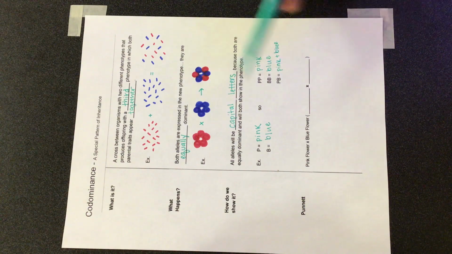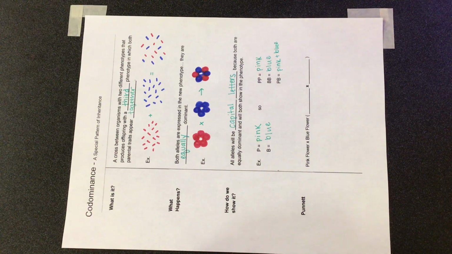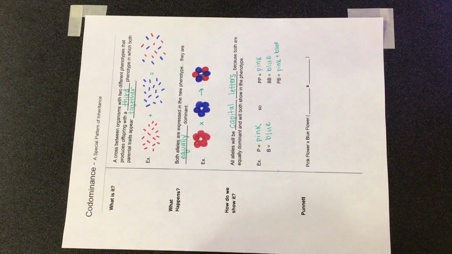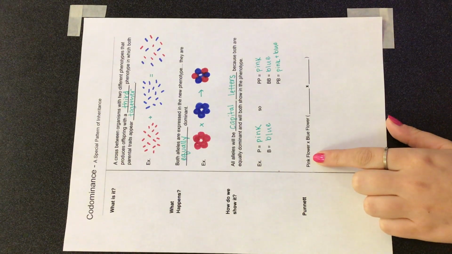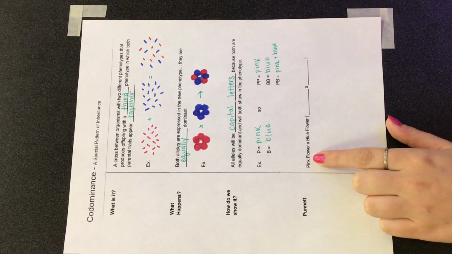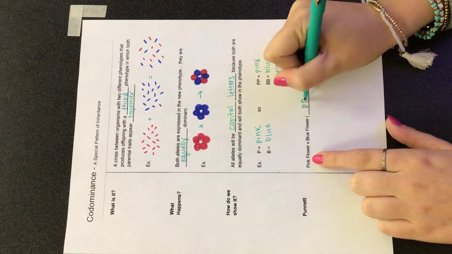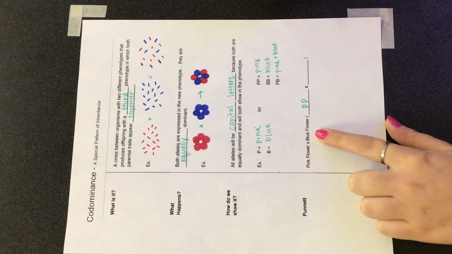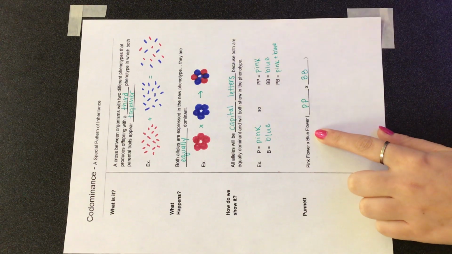So when we interpret the phenotype for codominant traits, we automatically know the genotype if we know that it is codominant. For example, here they've given me that my parents are a pink flower and a blue flower, and I know that the only way to be pink is to be capital P, capital P. The other parent is the blue flower, and the only way to be blue is to be capital B, capital B.